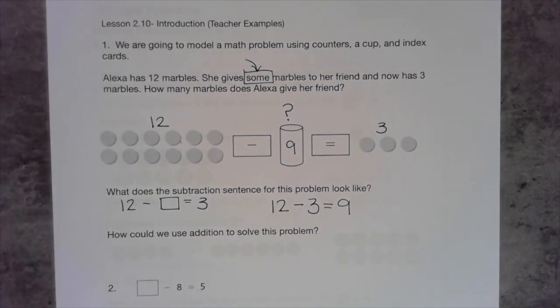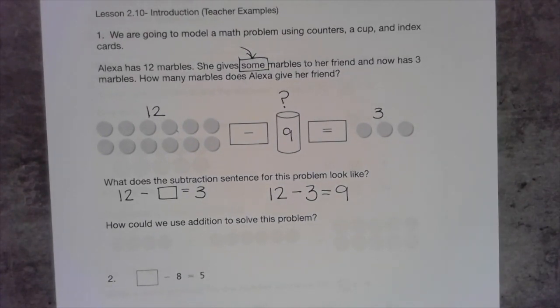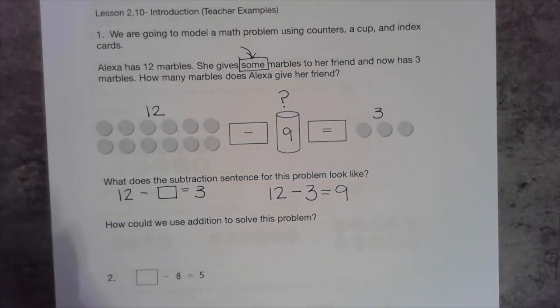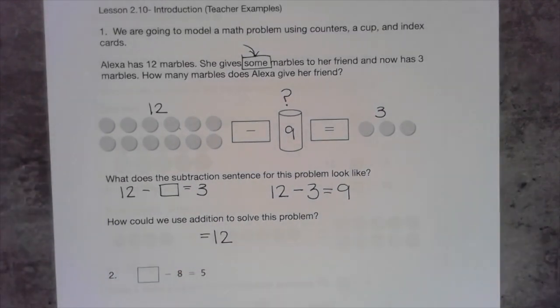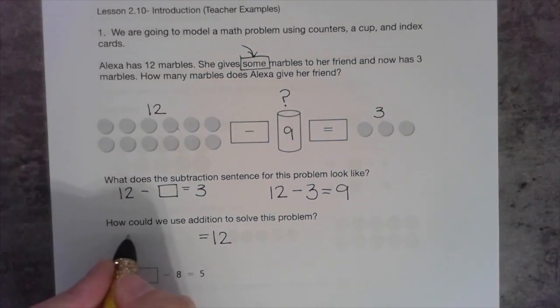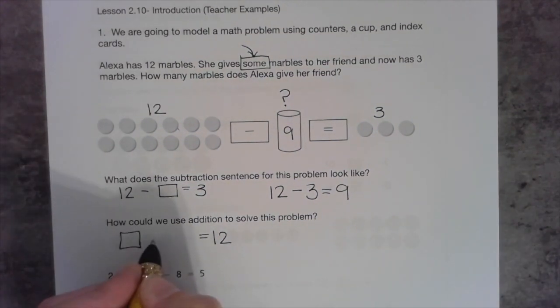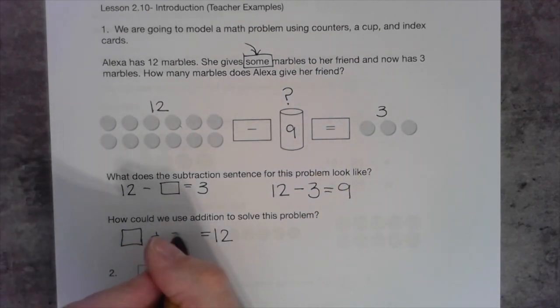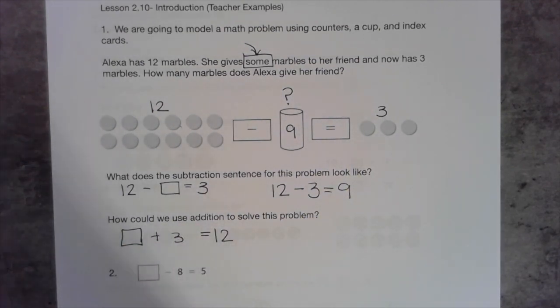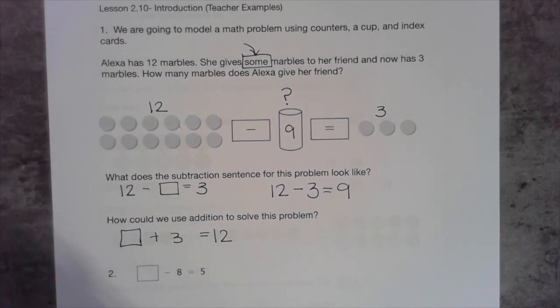Now, it says, how could we use addition to solve this problem? Because addition and subtraction are related. So, in addition, my big number always has to go at the end, right? It has to be my sum. So, 12. So, I could say box. What's the small number that we know in the original? 3. So I could say something plus 3 equals 12, put 3 in my head, count up to 12, and then get 9 that way.